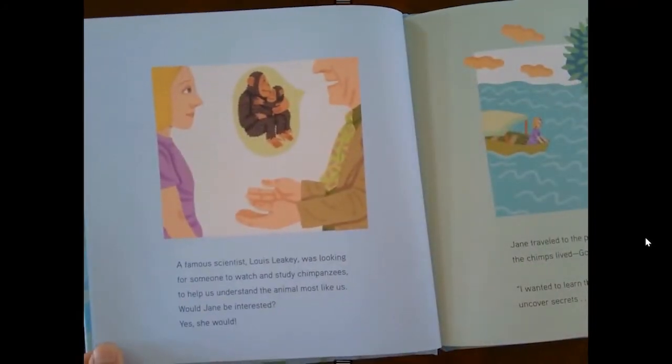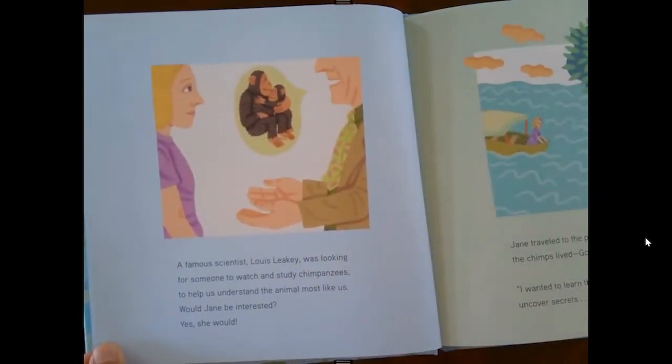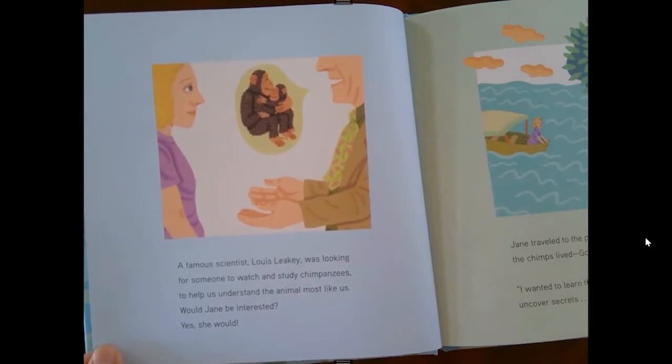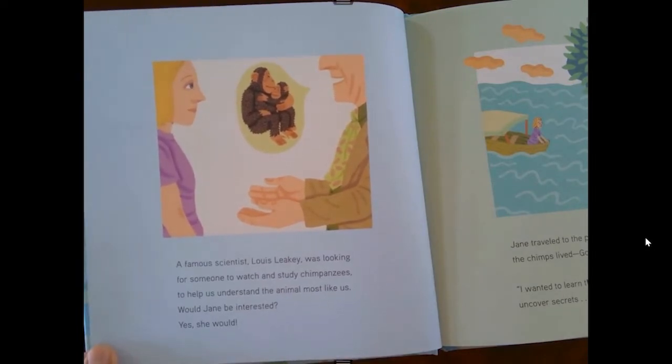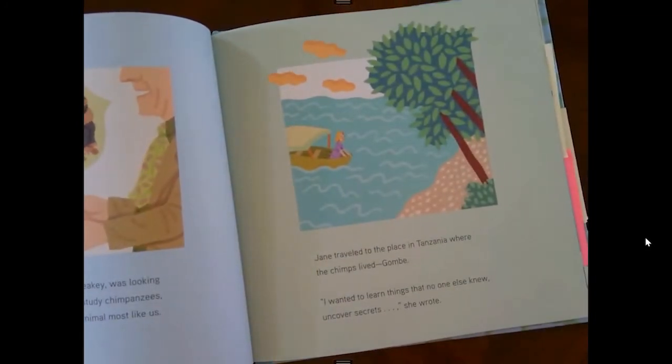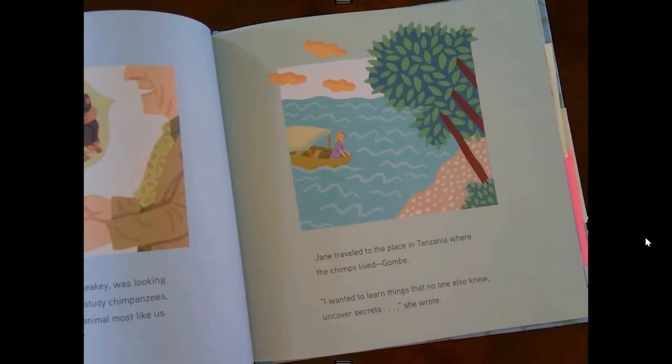A famous scientist, Louis Leakey, was looking for someone to watch and study chimpanzees to help us understand the animals most like us. Would Jane be interested? Yes, she would. Sounds like her dream. Jane traveled to the place in Tanzania where the chimps lived, Gombe. "I wanted to learn things that no one else knew, uncover secrets," she wrote.